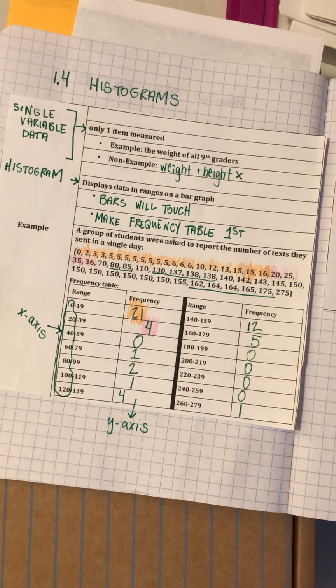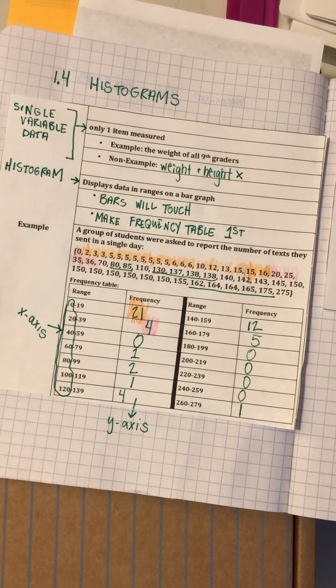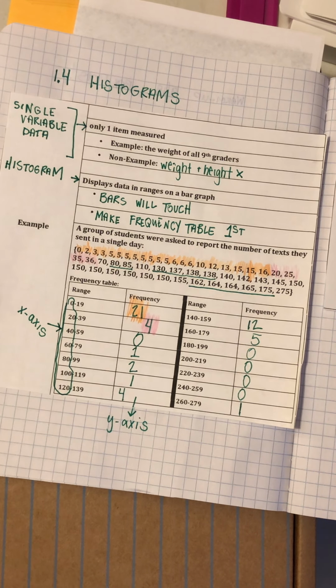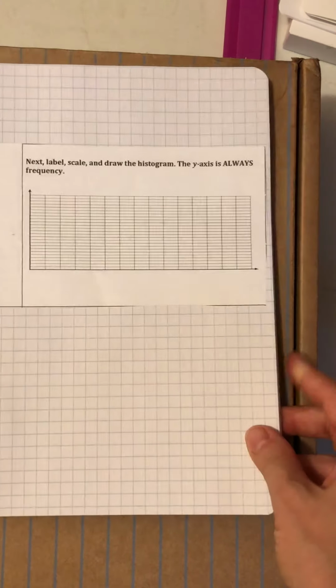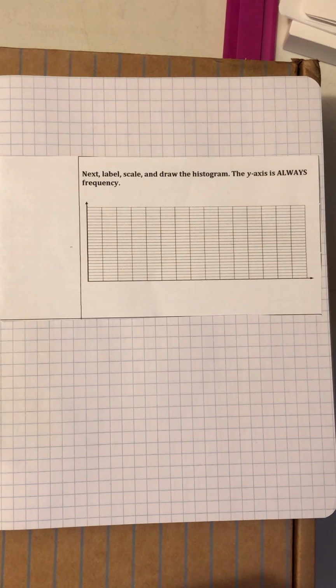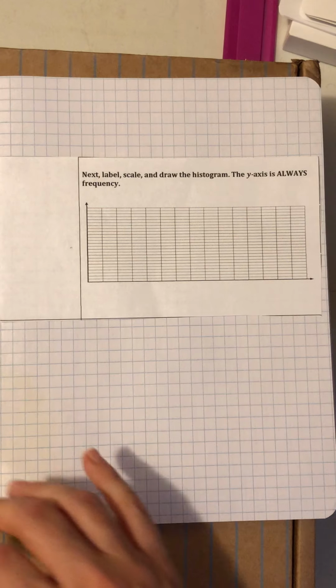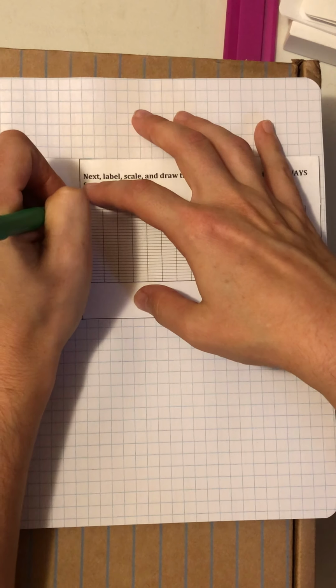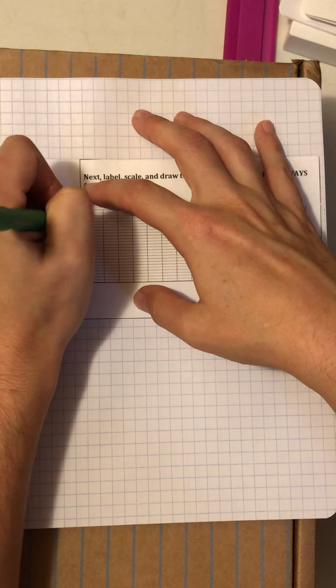Okay, so now we're ready to use that frequency table to make a histogram. And so once we've done that work, the histogram kind of all falls into place. So I go over here. So that's the other part of your notes. And so again, on this side is our frequency, our y-axis.